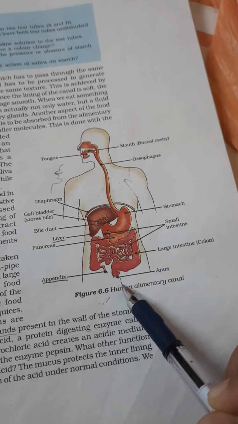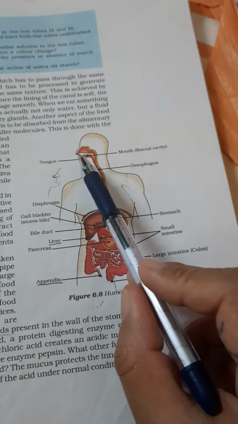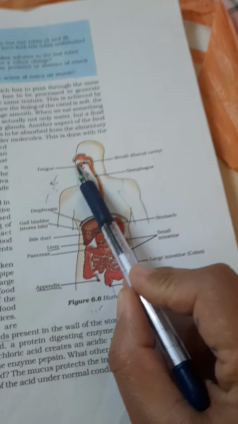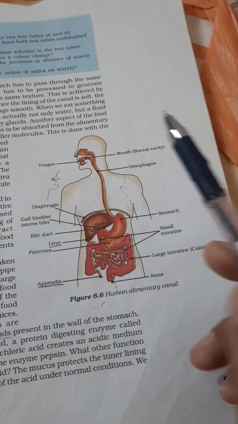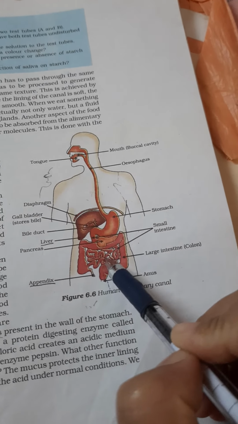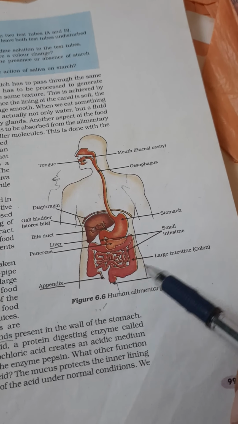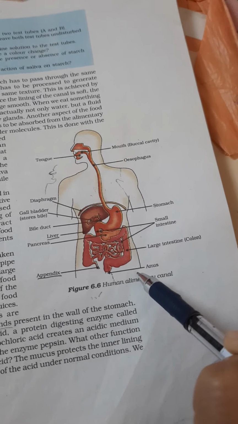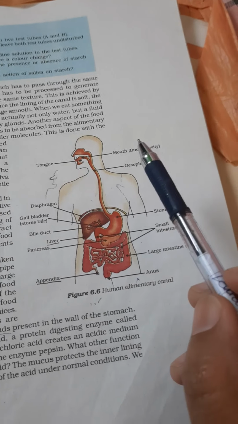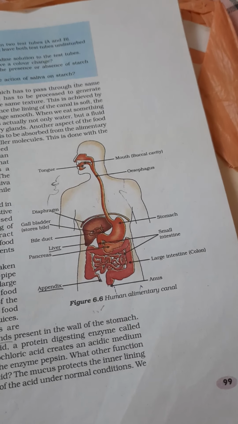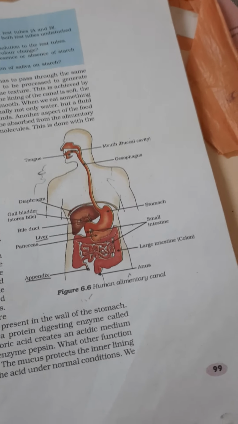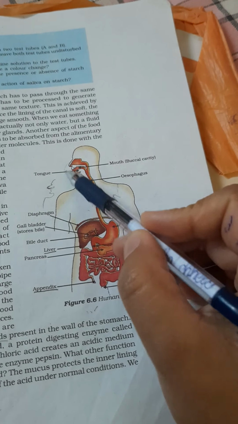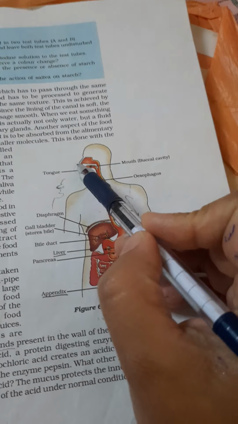This alimentary canal consists of the mouth, obviously, esophagus, stomach, small intestine, large intestine, and anus. Firstly, we will learn from where the food is taken in, that is from the mouth. We know that we take in food through the mouth.